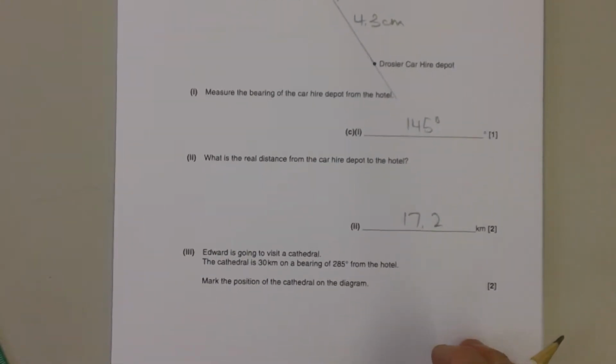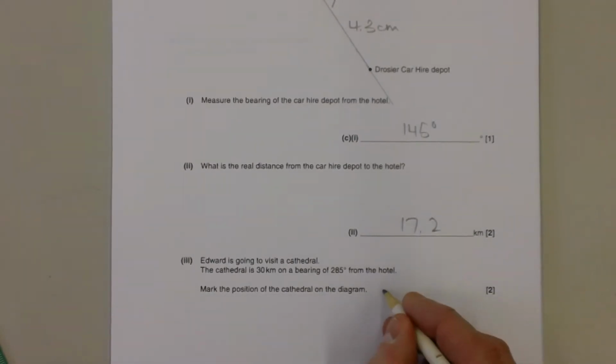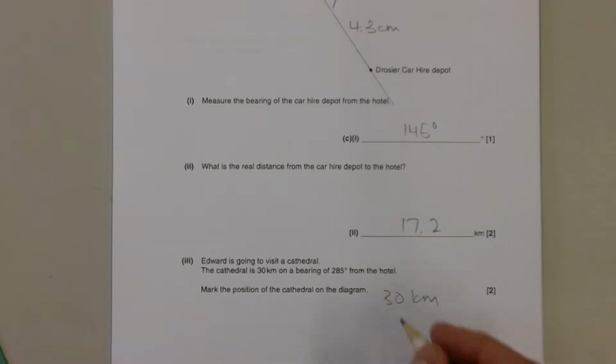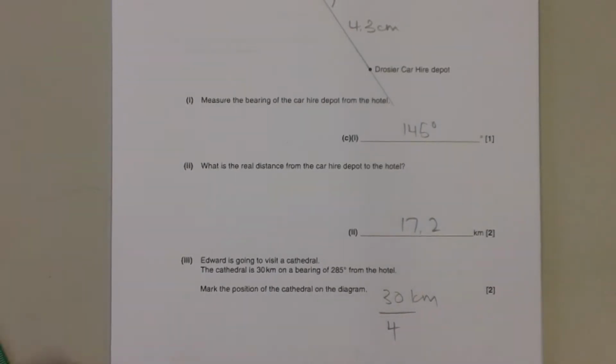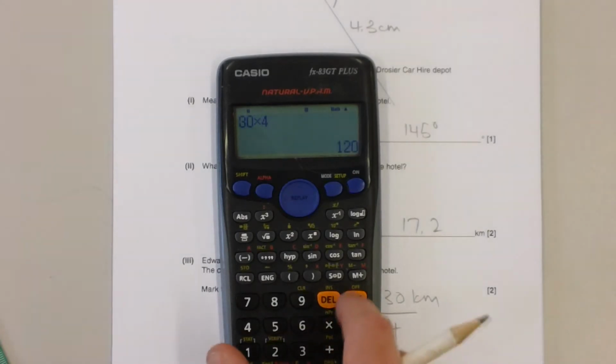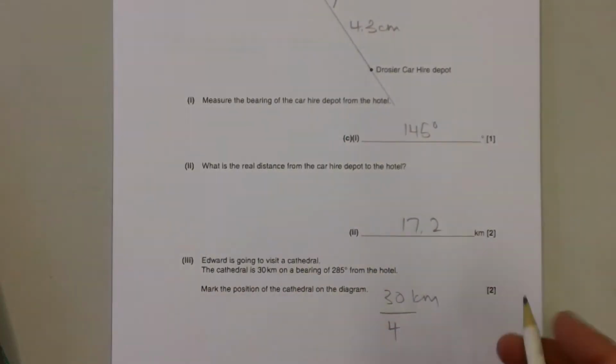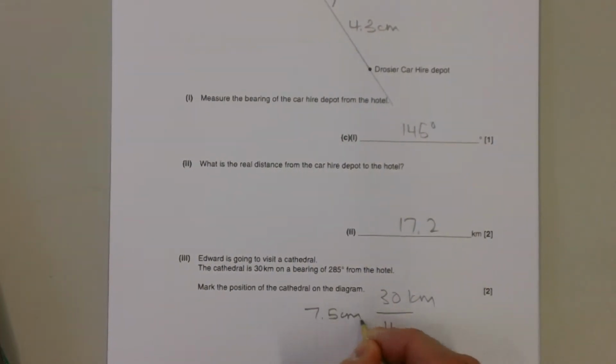And then finally, Edward's going to visit the cathedral. The cathedral is 30 kilometers, on a bearing of 285 degrees from the hotel. Mark the position of the cathedral on the diagram. Okay, so first of all, the 30 kilometers, if every 4 kilometers is 1 centimeter, we need to know how many lots of 4 are in 30, which is a division. So we need a 7.5 centimeter line.